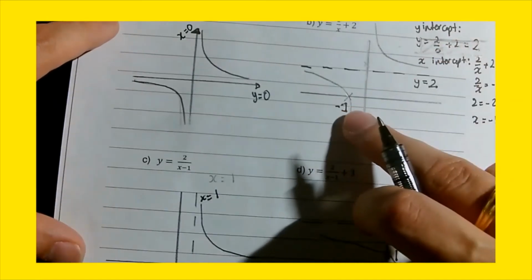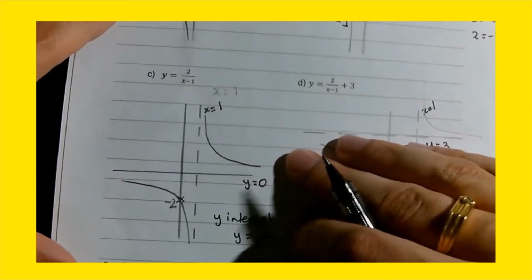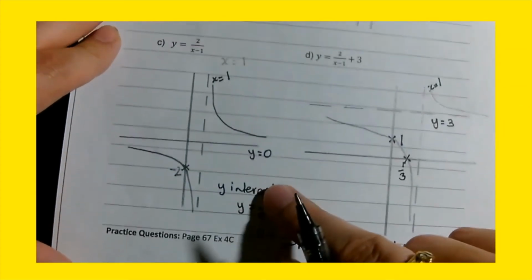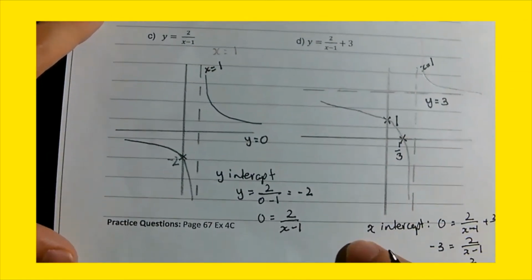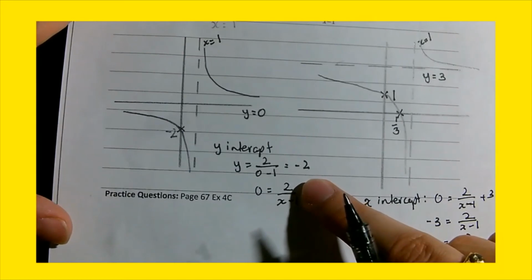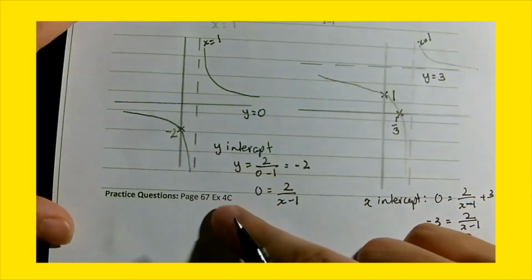And you can find the x-intercept by making y equal to 0 and solving. When you've got something like 2 over x minus 1, you can find the y-intercept by making x equal to 0. But when you try and find the x-intercept, it's not possible mathematically, so you have to think a little bit, maybe put in a different x value.